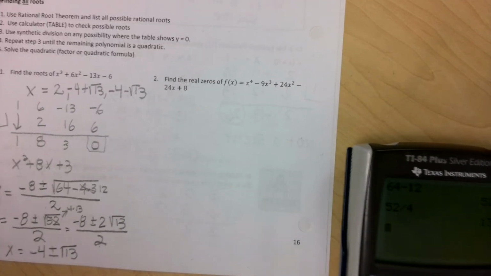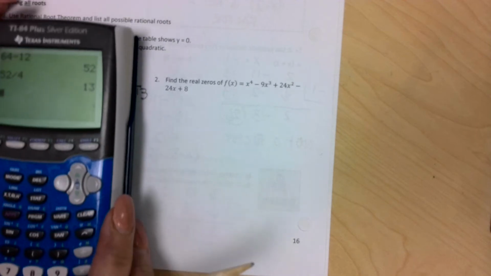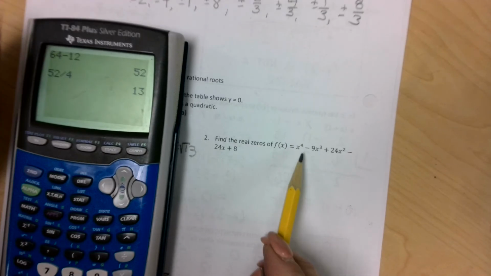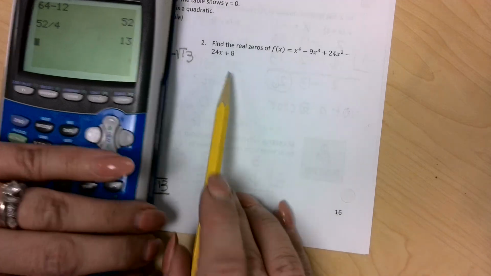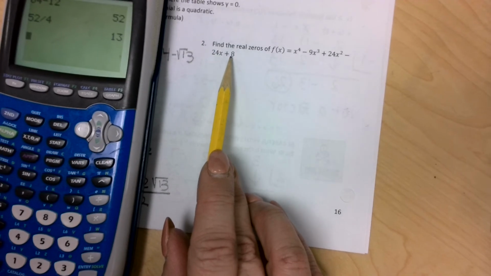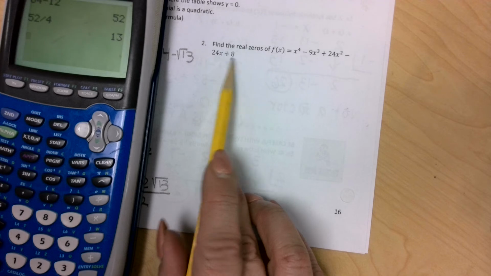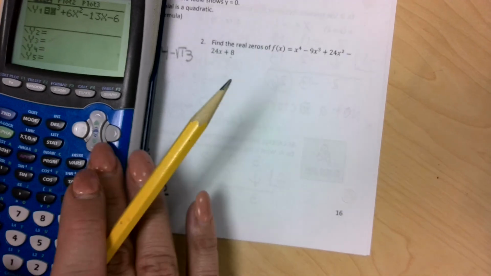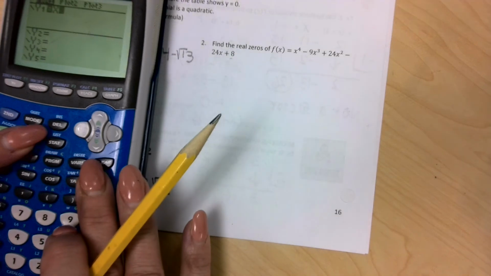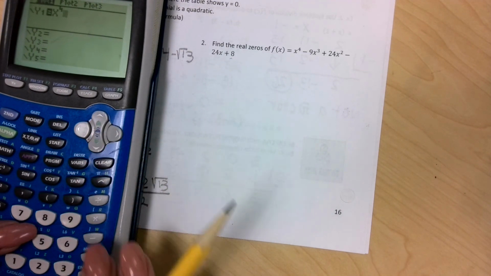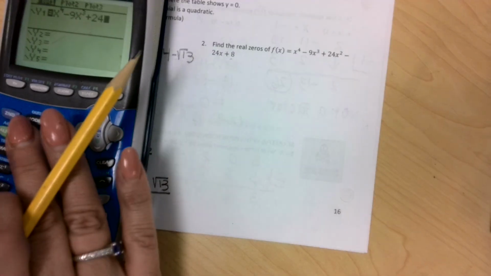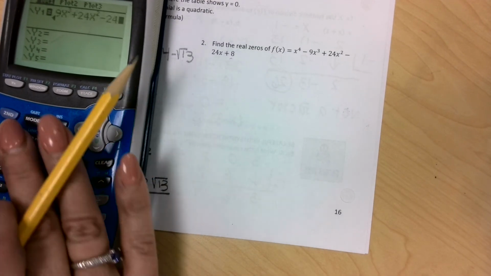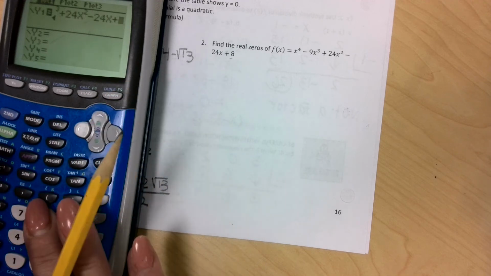So let's try it again. Find the real zeros. So we know that we're going to have 4 because this is a degree of 4. And so we know the solutions are going to be, again, 1, 2, 4, or 8. So let's type this into our calculator. I'm going to clear that off. X to the 4th minus 9x cubed plus 24x squared minus 24x plus 8.